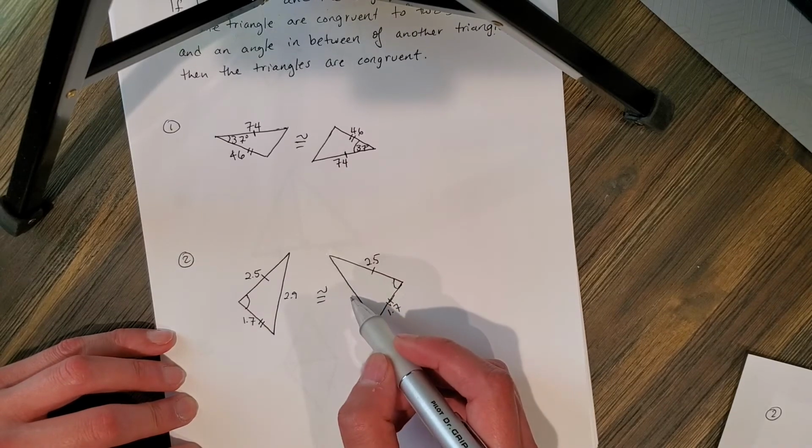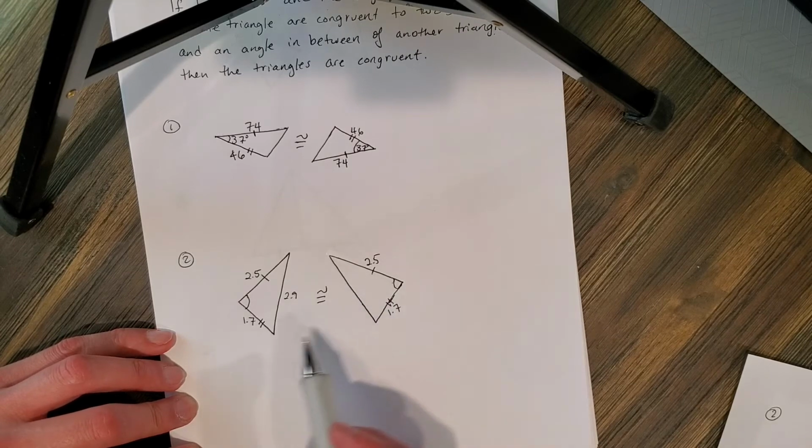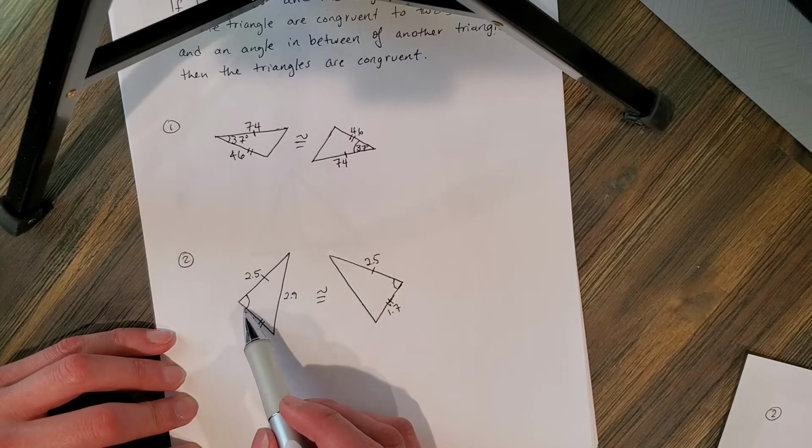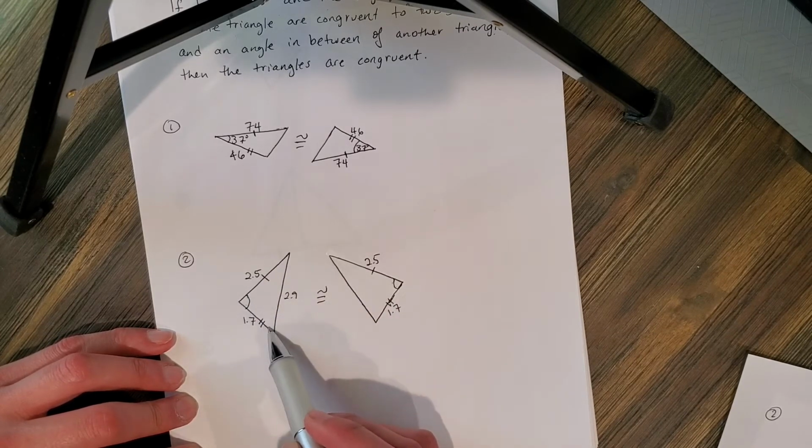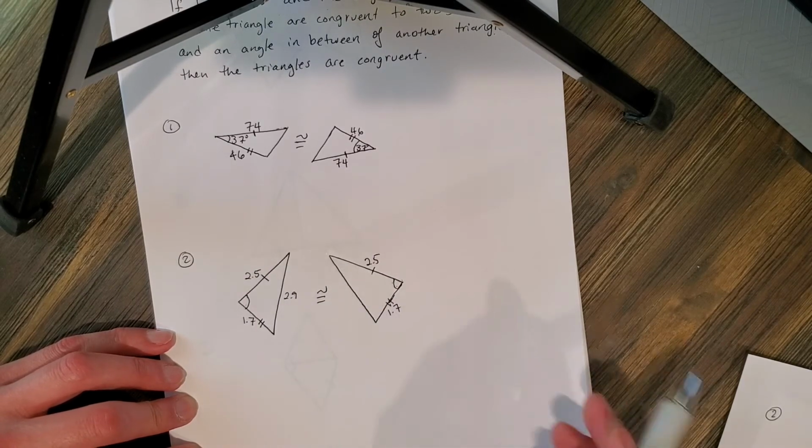If this was 2.9, then we would be able to use side, side, side, SSS. But again, we didn't have that information here, so we just went straight with side, angle, side was congruent to this side, angle, and side. Okay.